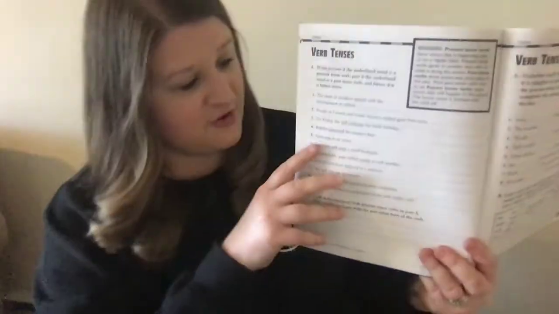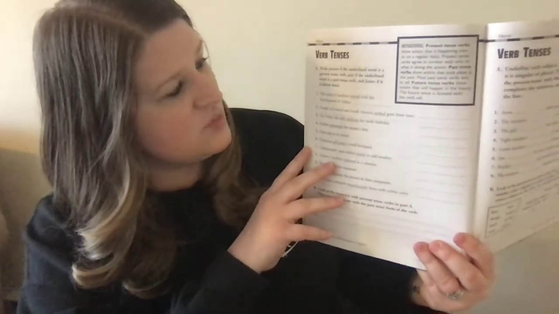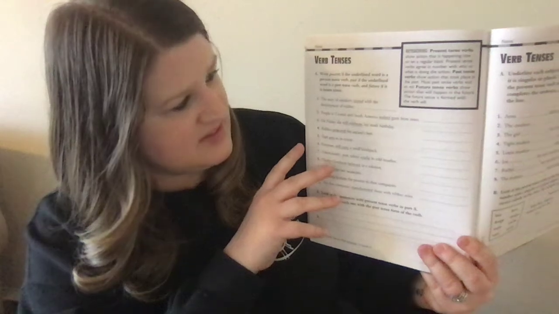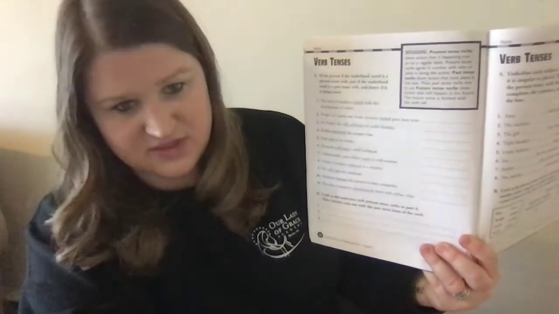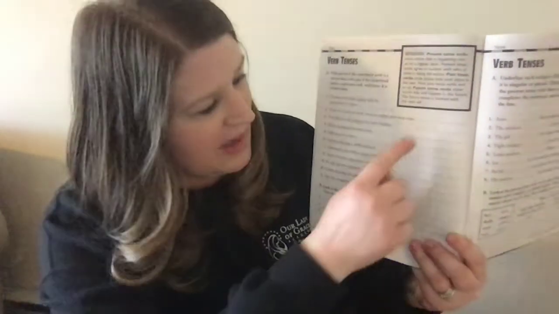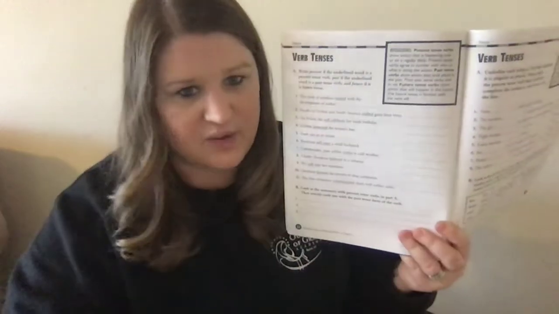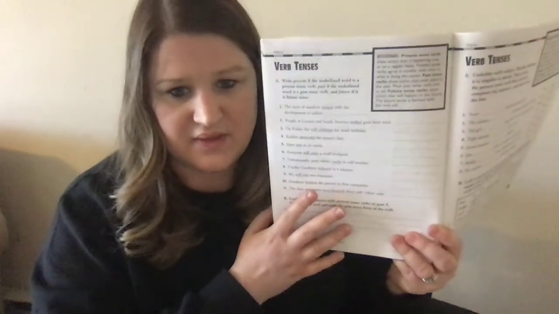Now, in the first section, it says write present if the underlined word is present tense, or past if it's in the past, or future. So on the lines, now I'm just going to have it typed in an email, so you'll have to respond that way because you don't have this book. You're just going to write past, present, or future. I'm not going to have the sentence typed out for you because I'm including this in the email. So you have to open up the attachment.